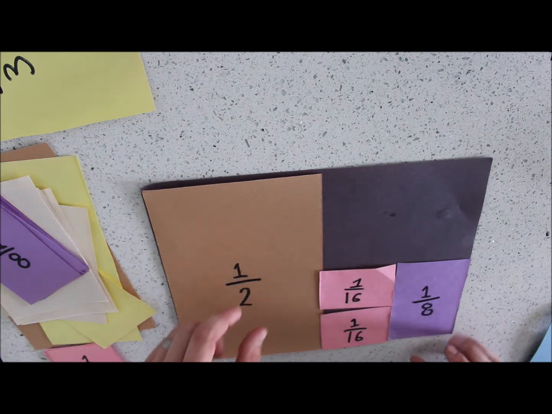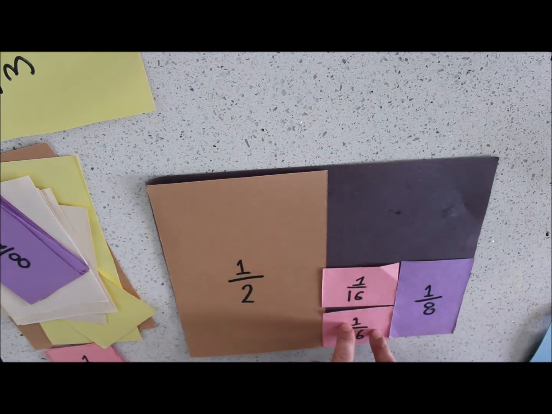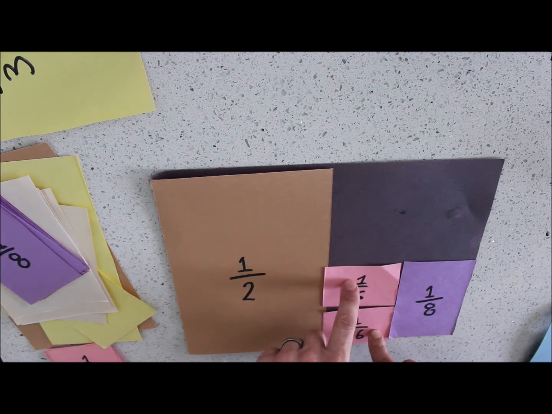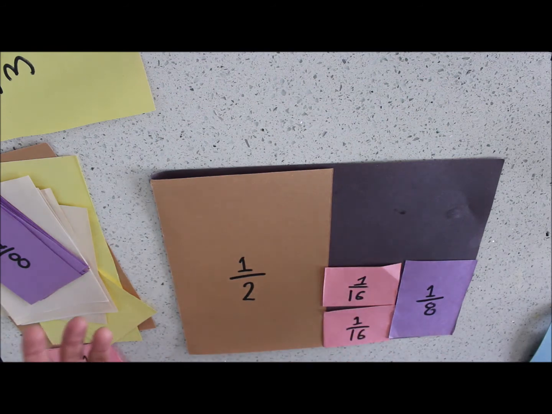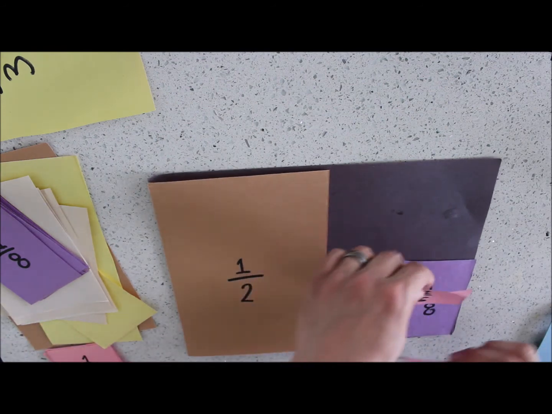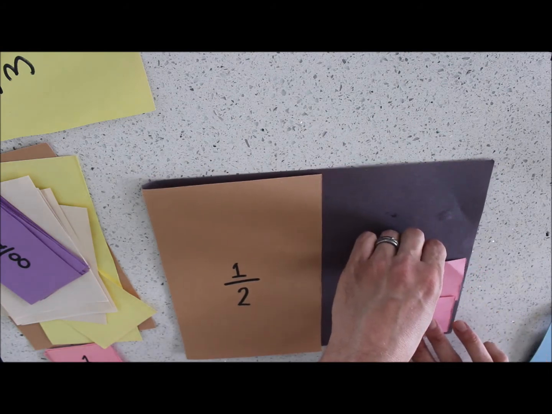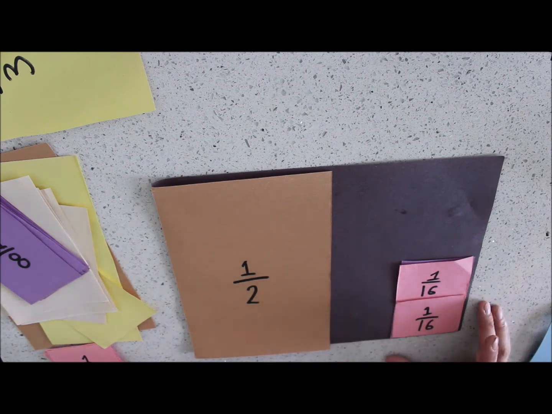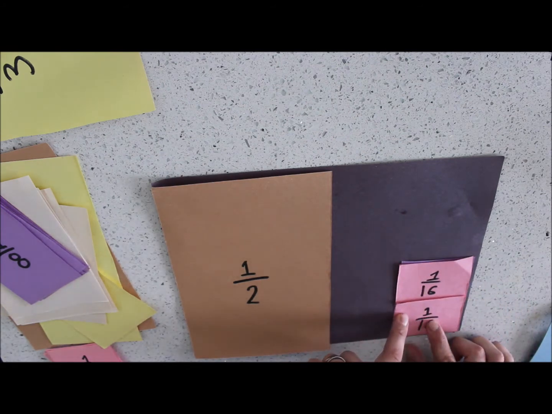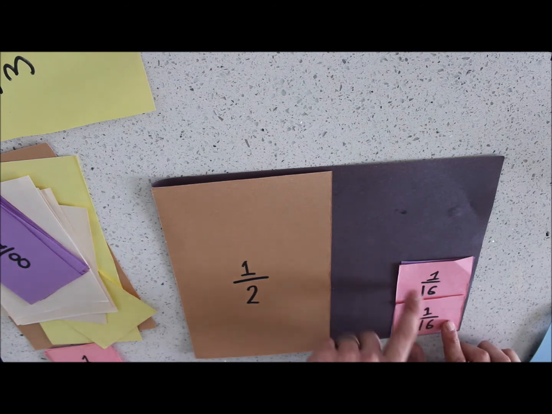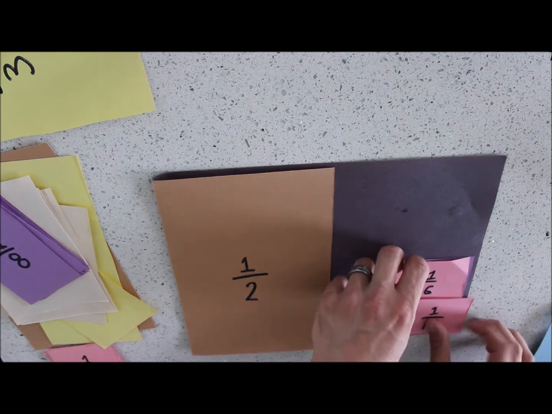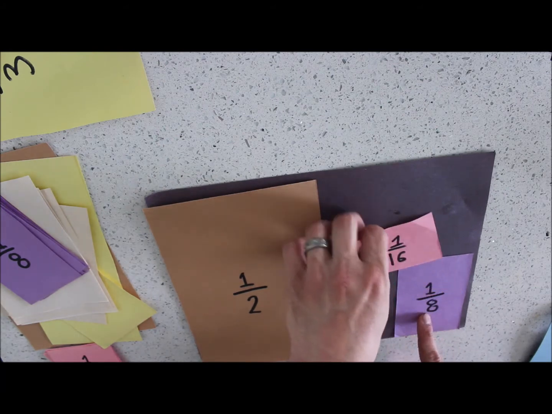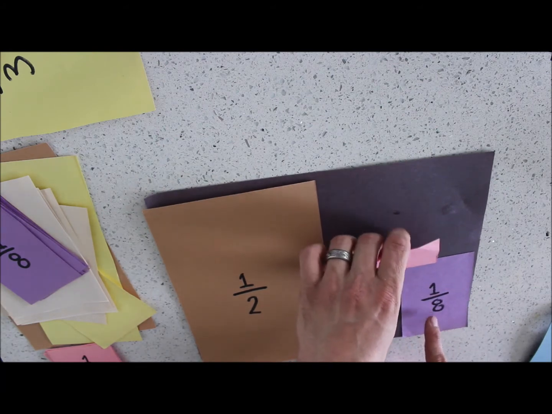Hey, look at that. I just noticed something. 2 pieces of 16th, so 1 16th and another 16th. So let's call it 2 16ths. When we put them on top of our eighth, well, they fit exactly. So that is an equivalent fraction. 1 16th plus another 1 16th, so that would be 2 16ths, is the same as 1/8. That's so cool.